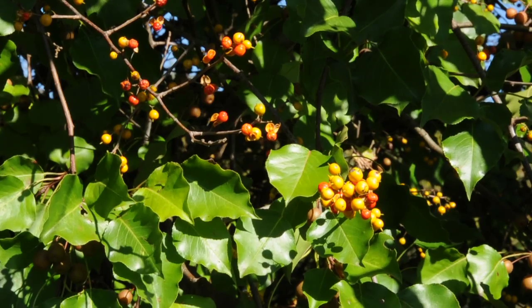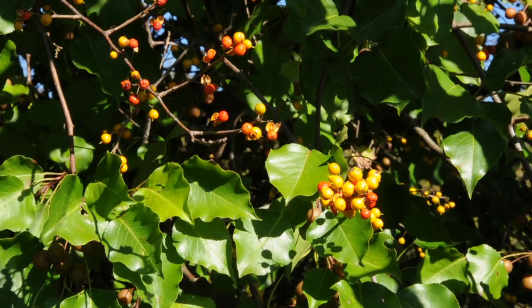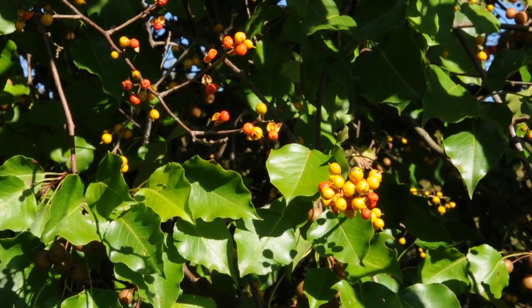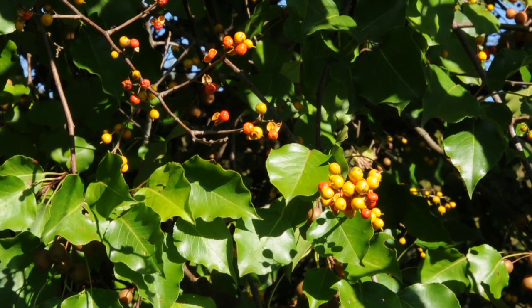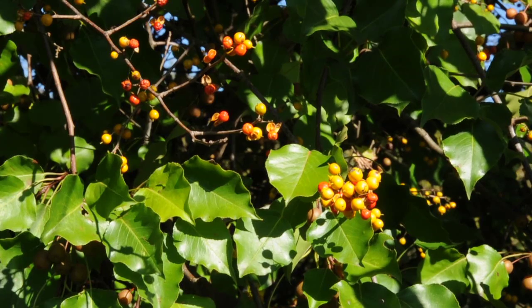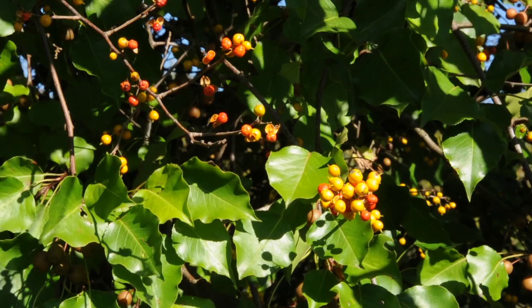One last bit of information about the bittersweet. These berries are toxic, so you don't want to eat them. And I've read that they got their name from the fact that the berries taste sweet, but the bitter part is you get sick after you eat them. Now, they're not poisonous, they're not going to kill you, they'll make you sick though. So just be cautious.